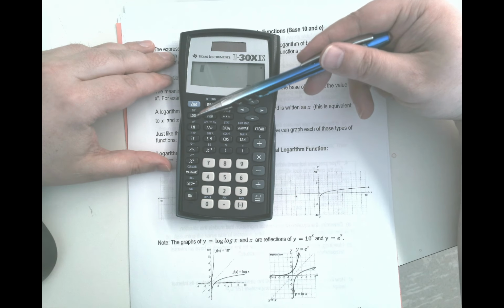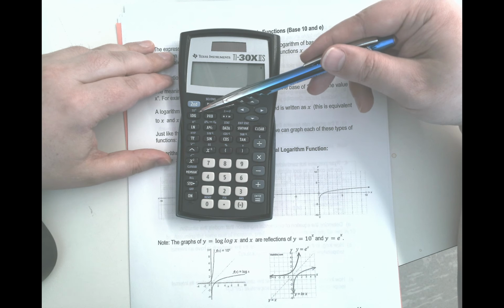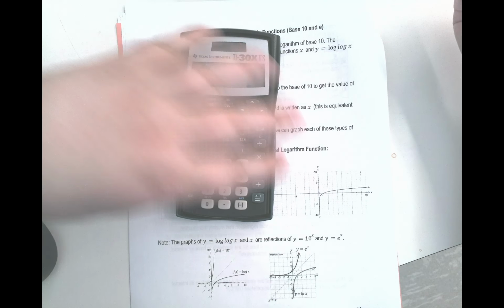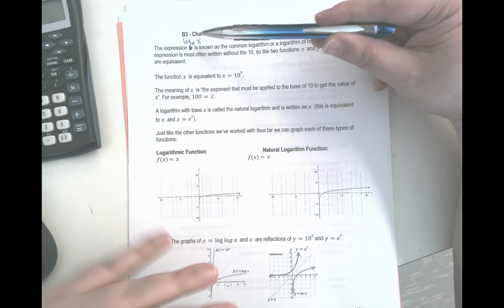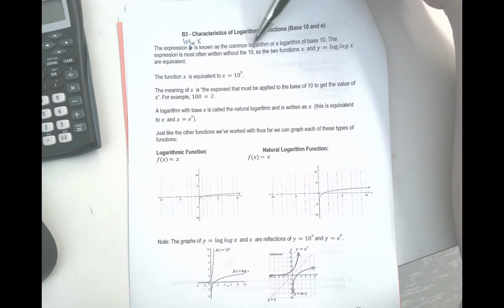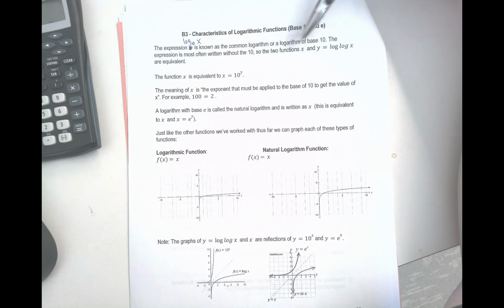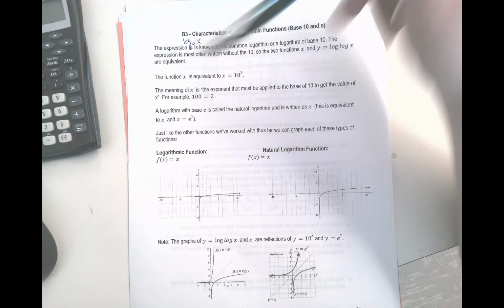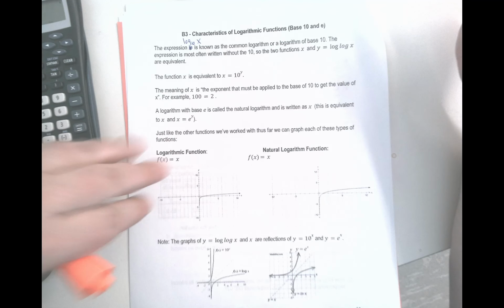On a calculator, there is this log button right here. And if you look above the log button, there is a 10 to the power of x, which is an exponential function. Okay, so log base 10 of x is called the common logarithm, or it's called a logarithm of base 10. That's why there's a 10 written there.